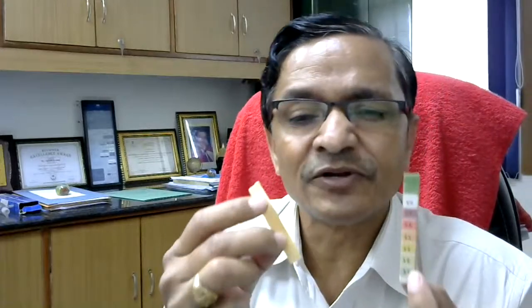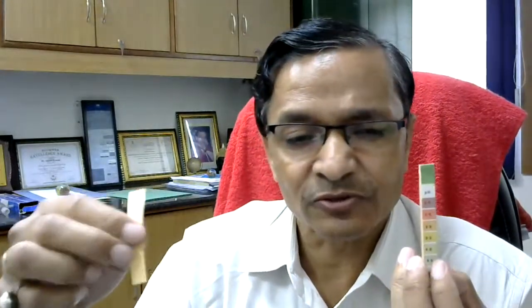This is roughly going to give you an idea of the pH, and you can see whether the particular solution is acidic or basic. Of course, this is not the whole range of pH, only a minor range. Different ranges of pH paper also come, and then you can find out the pH of that particular solution.